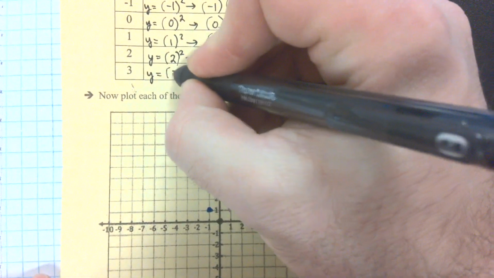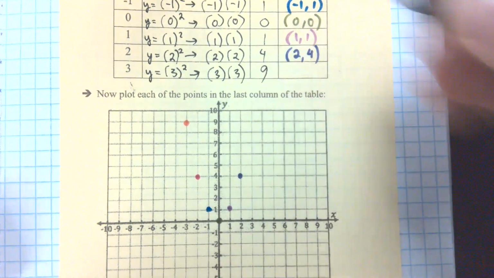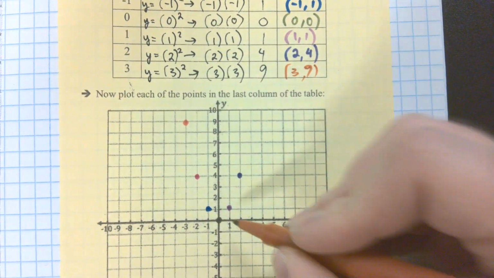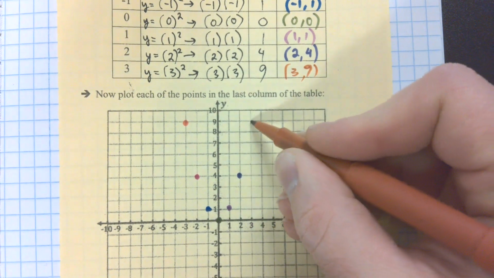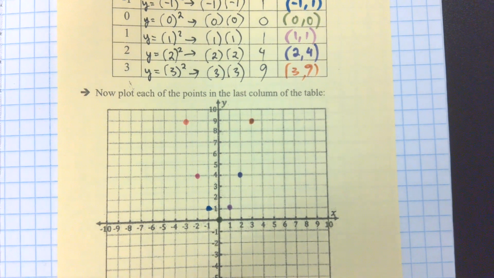Finally, y is equal to 3 squared. What's 3 times 3? 9. So my solution point here is 3 comma 9. Over 3, up 9. And we finished off our magical U-shaped graph.